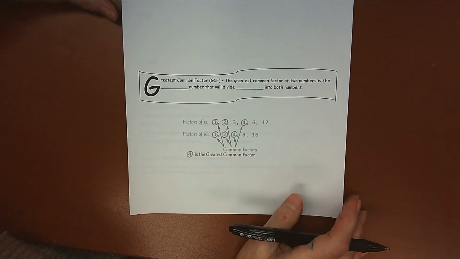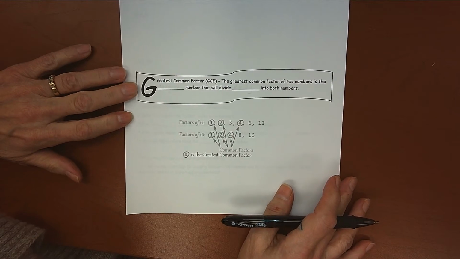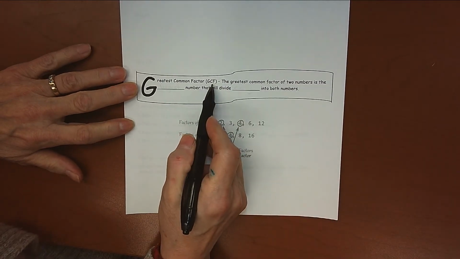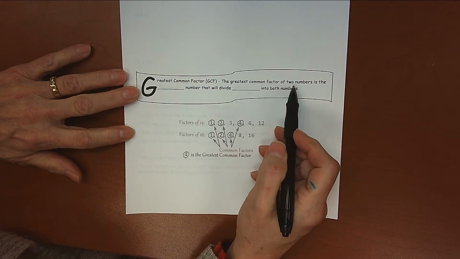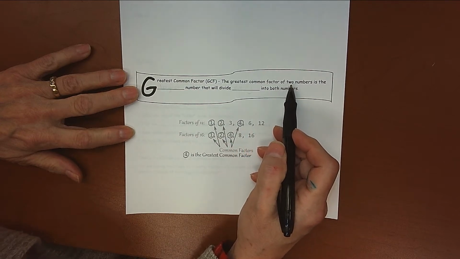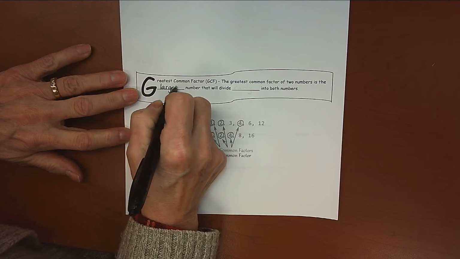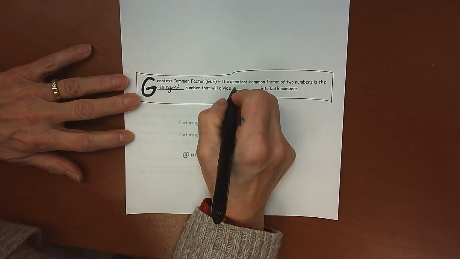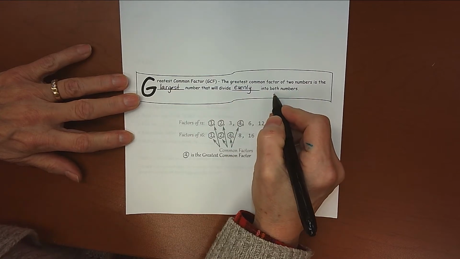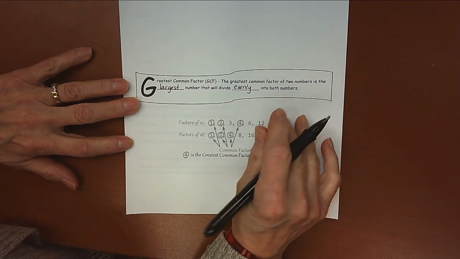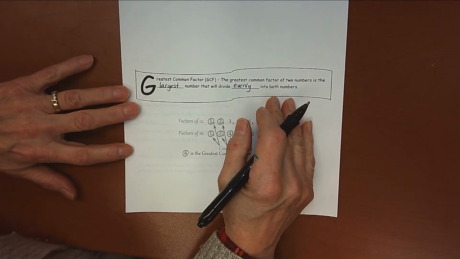Hi everyone. So our job today is to learn how to find the greatest common factor, and we call that GCF for short. So the greatest common factor of two numbers, or three for that matter, and so on, is the largest number, or the largest factor, that will divide evenly into all of the numbers that you're trying to work with. In most cases, we're going to be working with two numbers, and our examples today will be with two numbers.